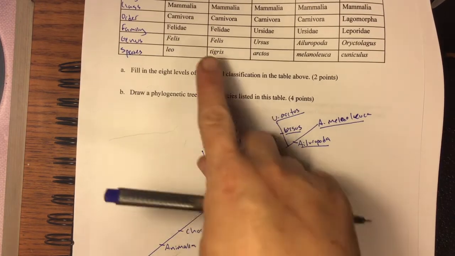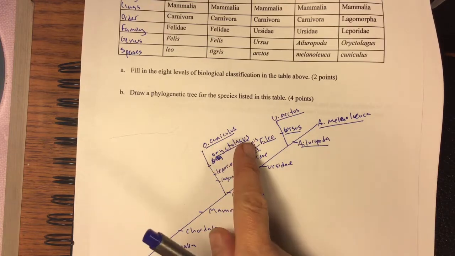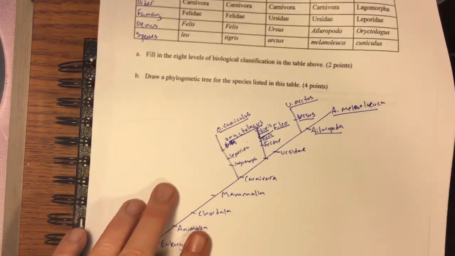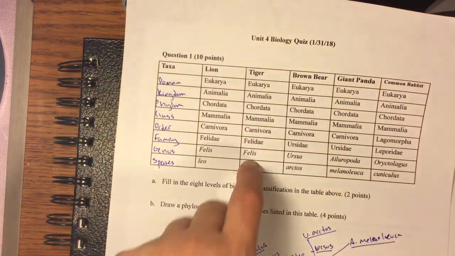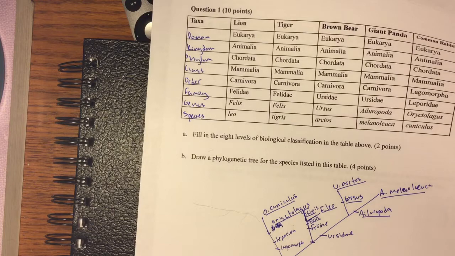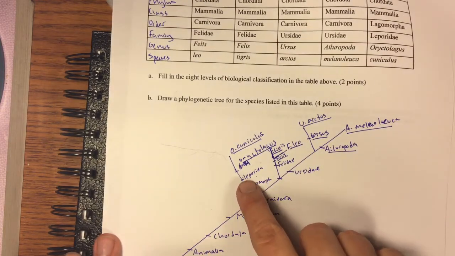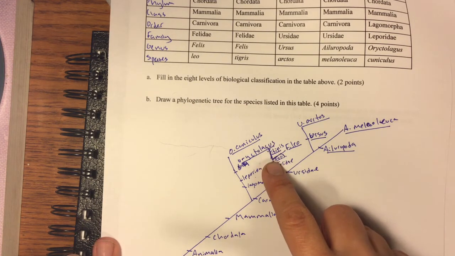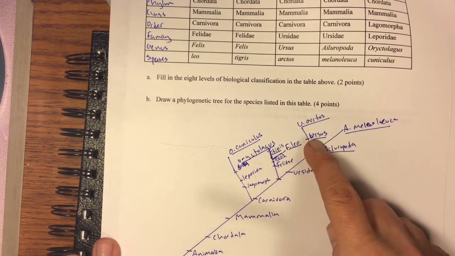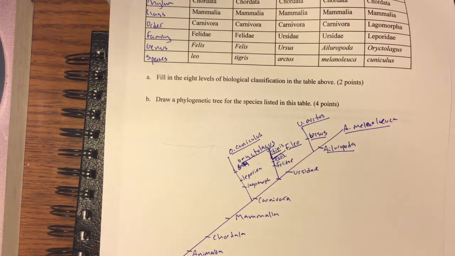Make sure if you have 5 species here, you have 5 points to your tree. Do we? 1, 2, 3, 4, 5. Remember, you're basically saying I need to make a line for each one of these. If I follow this roadmap, I will eventually find each one of the species. I turn here, I get to the rabbit. Follow this roadmap, I get to the cats, either Tigris or Leo. If I keep going in the other direction, I get to the brown bear or the panda. All right, cool.